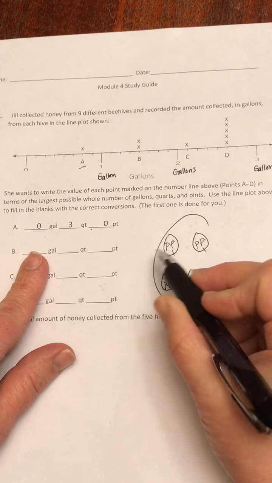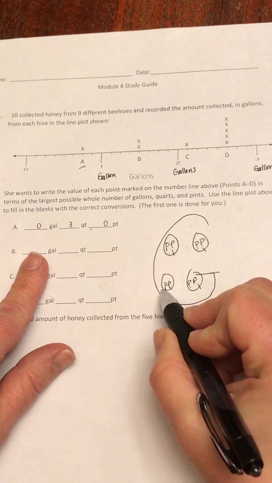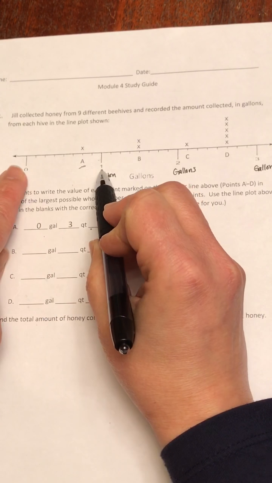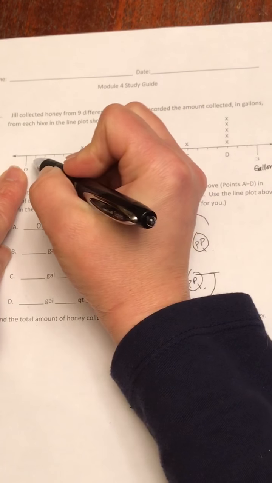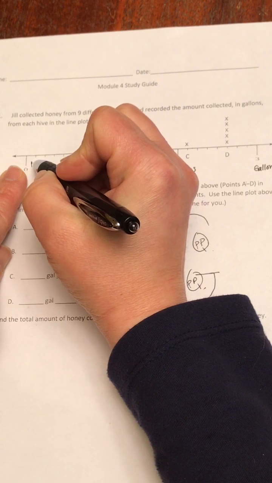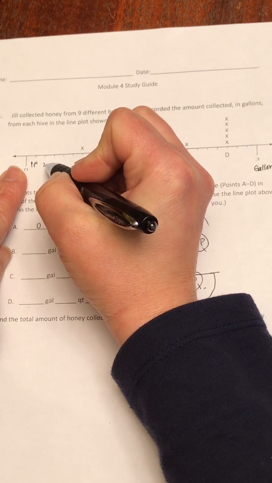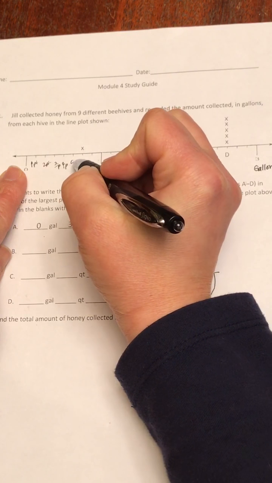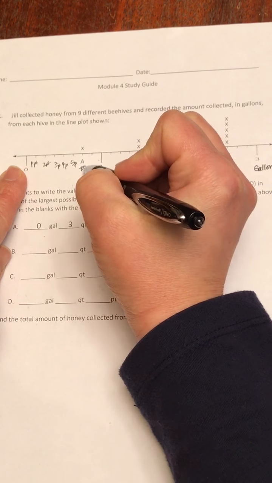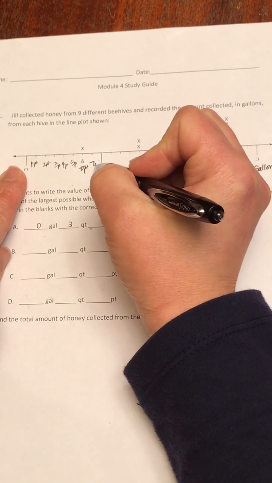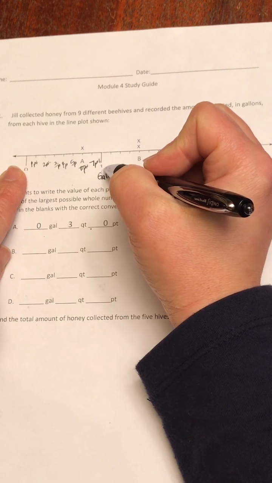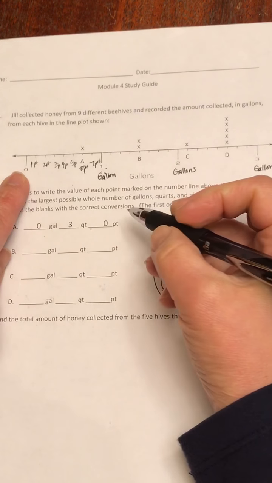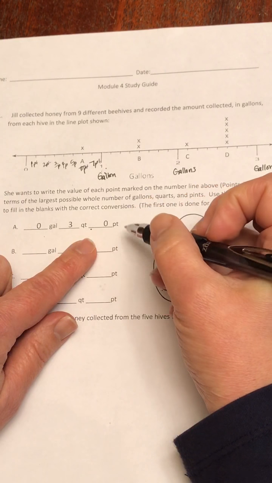That means that it takes 2, 4, 6, 8 pints to equal a gallon, okay? So this right here would be 8 pints. If I look, this is 1 pint, 2 pints, 3 pints, 4 pints, 5 pints, 6 pints, 7 pints. And then 1 whole would be 8 over 8 pints. So that takes care of the pints.